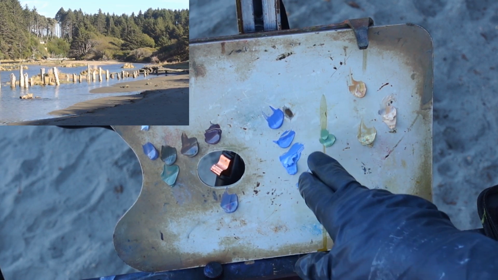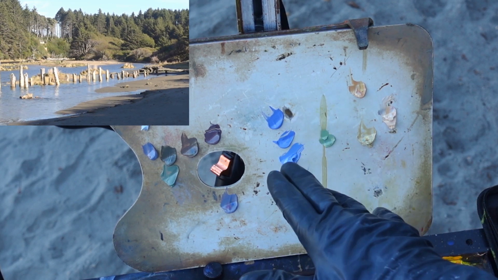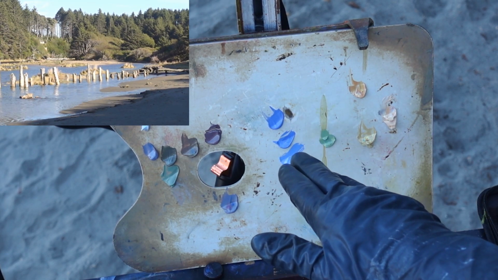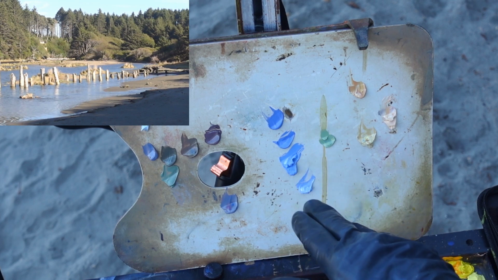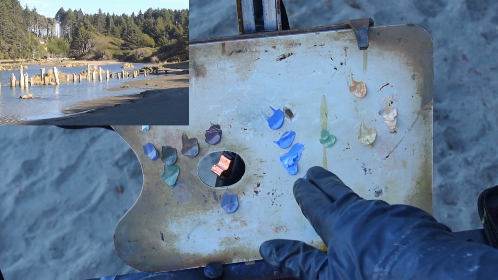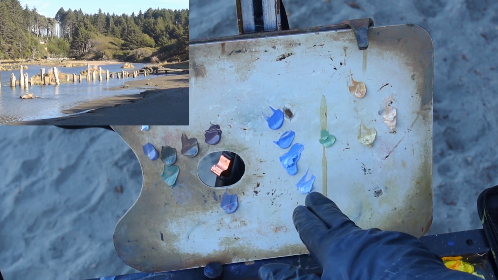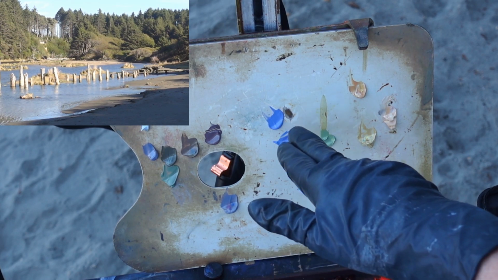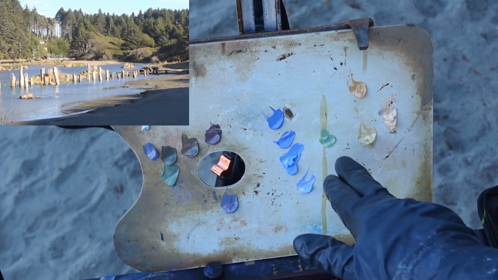Here's some blues for the water. Really beautiful cobalt blue, ultramarine blue with a touch of alizarin crimson. Darkest value all the way to a lightest value. Probably 1, 2, 3 values there.